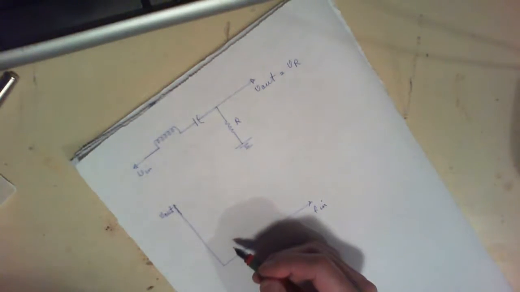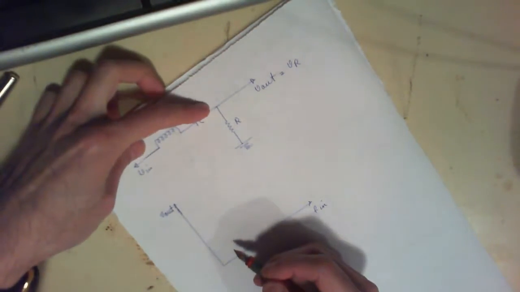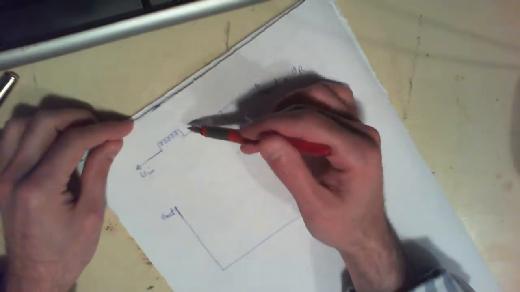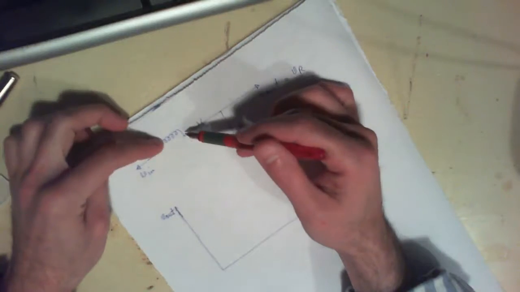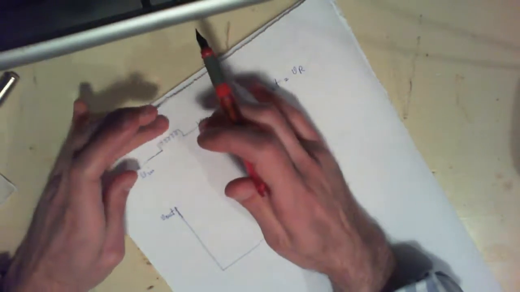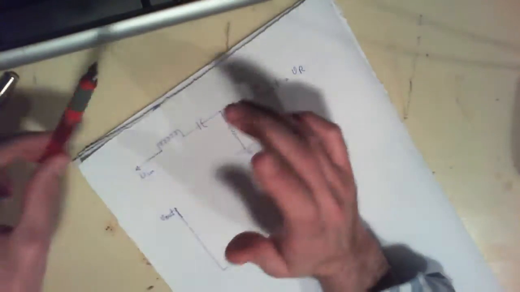although I don't know if it's a low pass filter or high pass filter. Let me see. If you have a low frequency, you will have low and high reactances across these two, right?